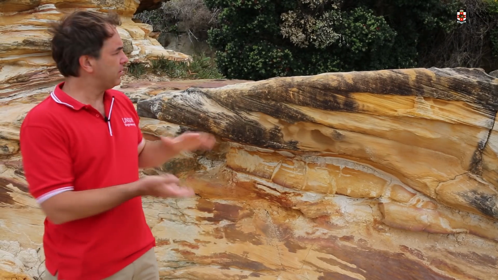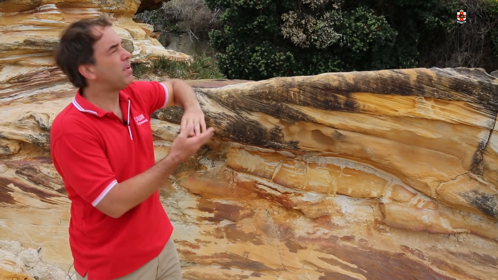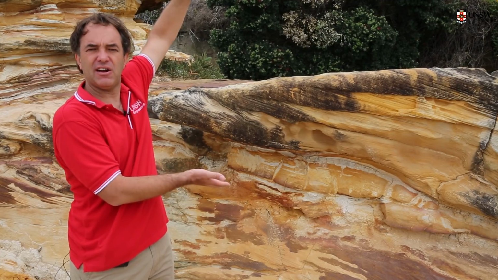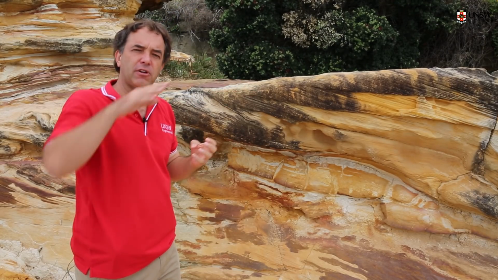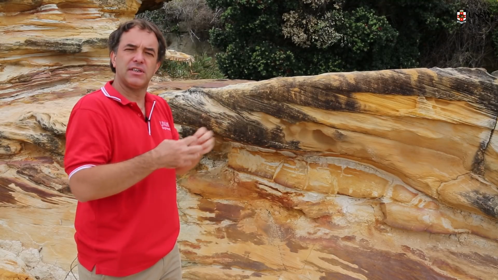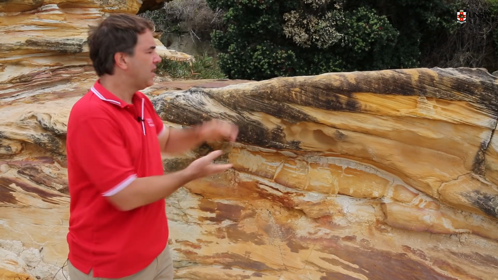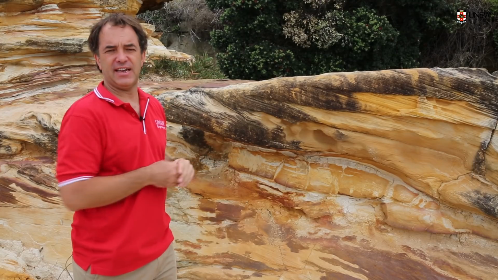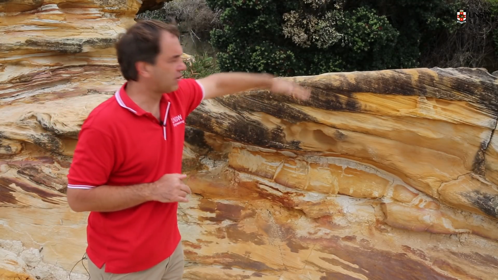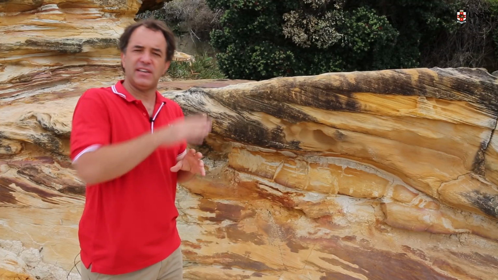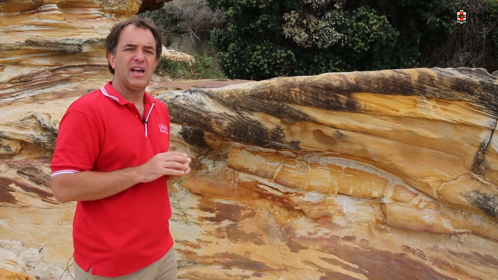Since then, all this material has been compacted by masses of layers above us that have now been eroded. So it's compacted, cemented together by the groundwater, bringing minerals that cement the grains together, lithifying into sandstone. So this pattern is our cross bedding. It is not a defect. It does not form a break.